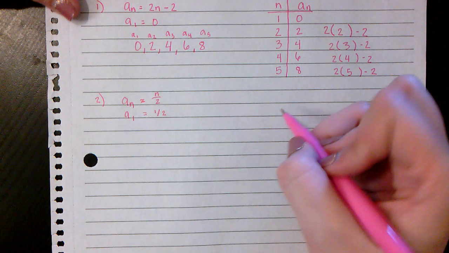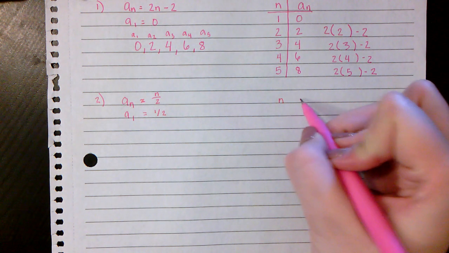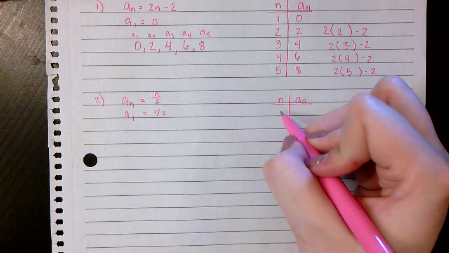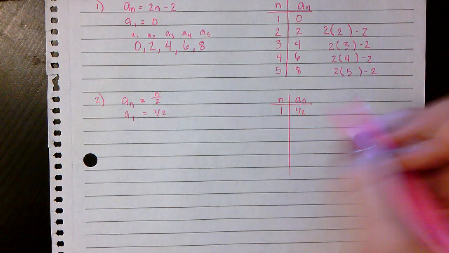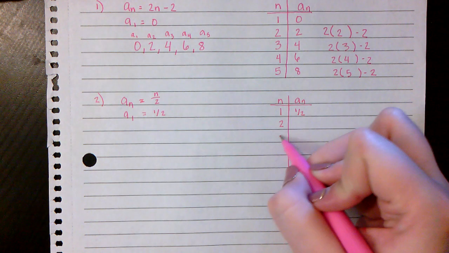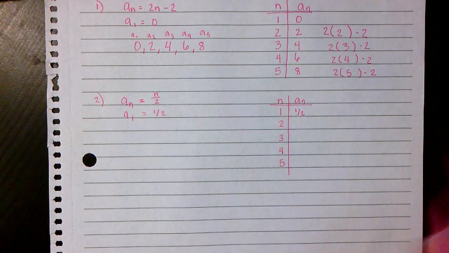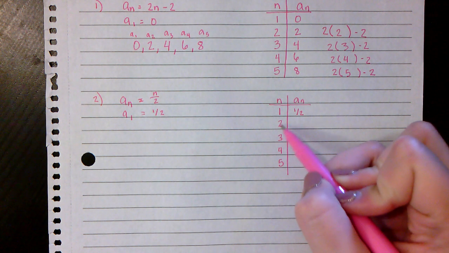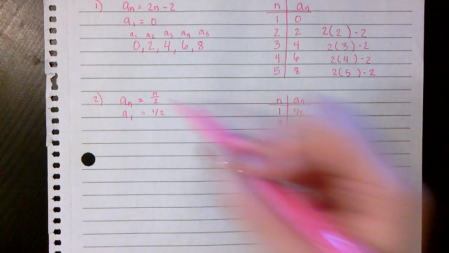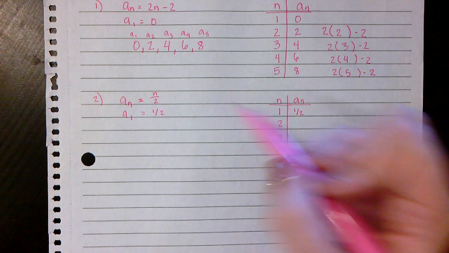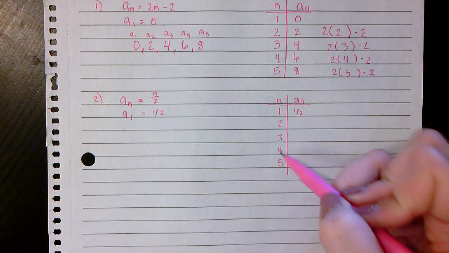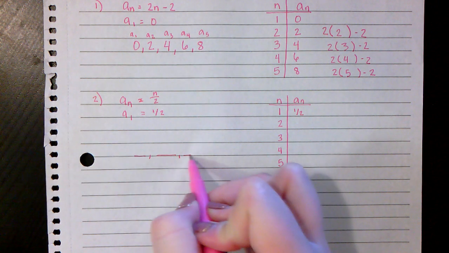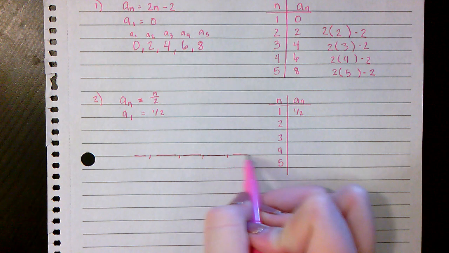Okay, so you can come over here just like I did before and make yourself a table. And they told you what the first term was. It's 1/2. 1, 2, 3, 4, 5. And I want you to find the first 5 terms of every sequence. So what you're going to do is take these numbers, plug them into your rule, and get an answer for every single one of these, and write your sequence.